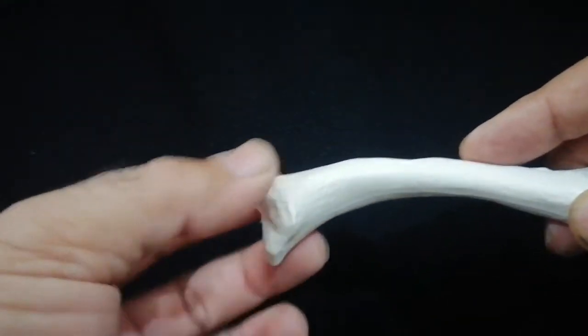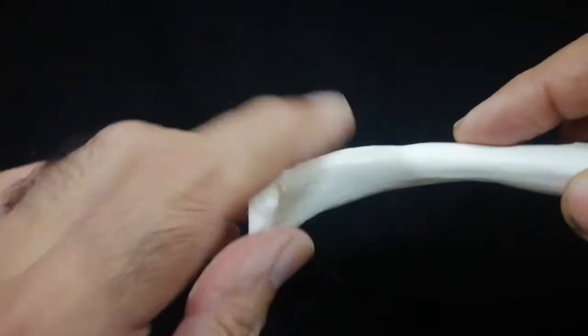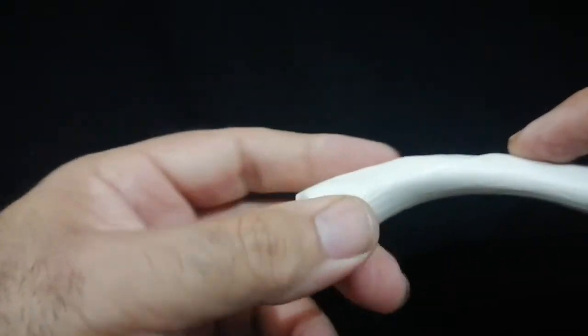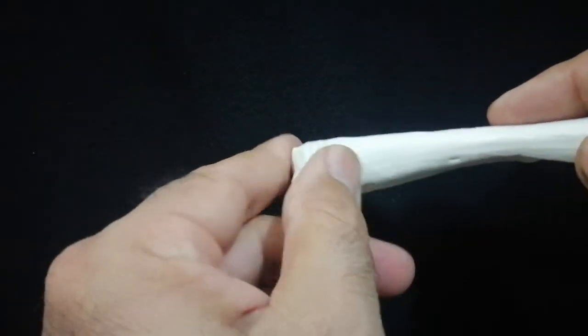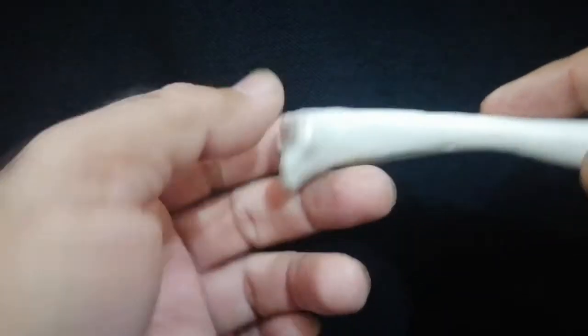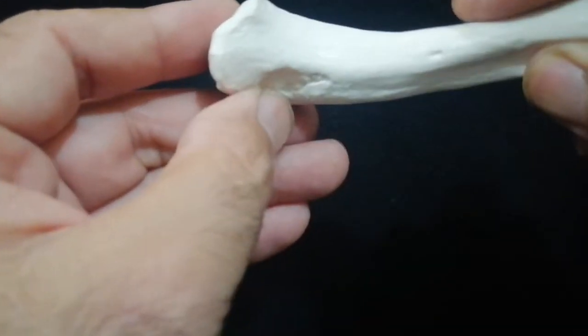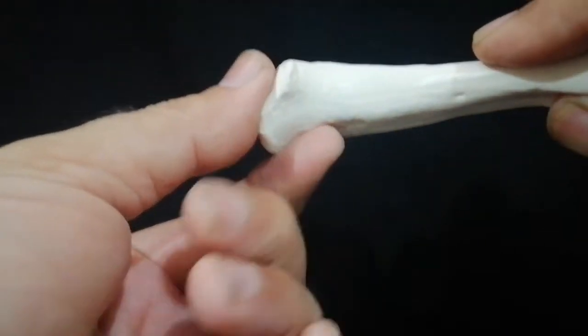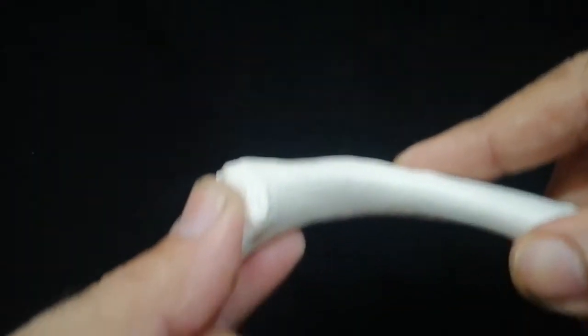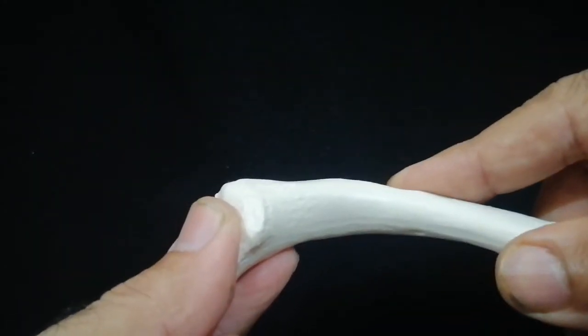Okay, and lower down, on the medial side we have this quadrangular part. It has four surfaces. We have the superior surface, the anterior surface, the posterior surface. All these surfaces are smooth, and we have the inferior surface. Only the inferior surface has some notch here, this is called the facet. This facet articulates with the first costal cartilage.